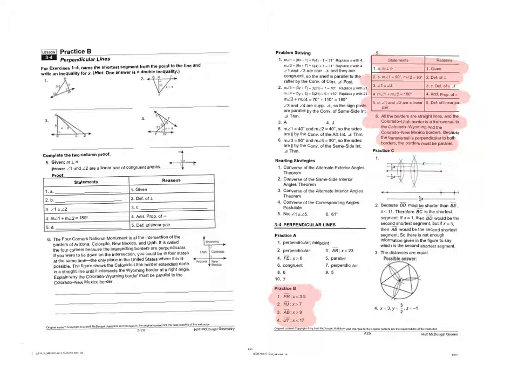I would have said 11 is less than X plus 4, and so X is greater than 7. 3, shortest segment is AB, and X is greater than 9. 4, shortest segment is UT, and X is less than 17.